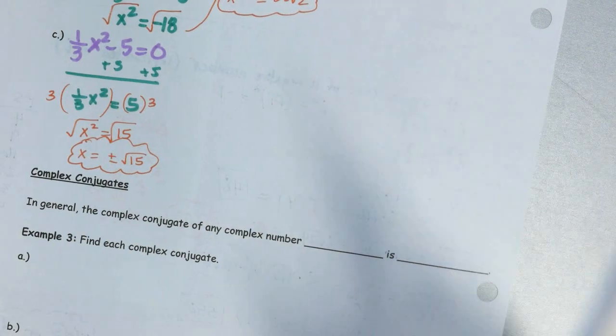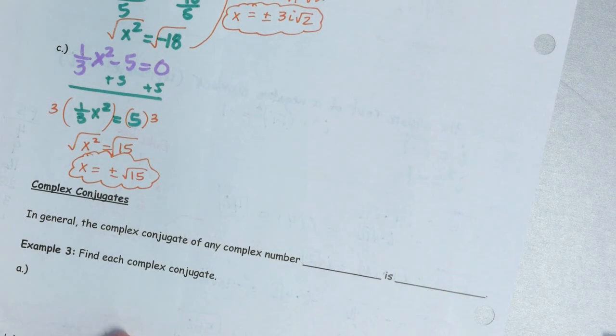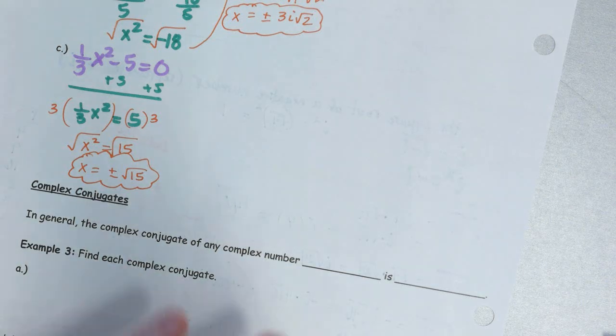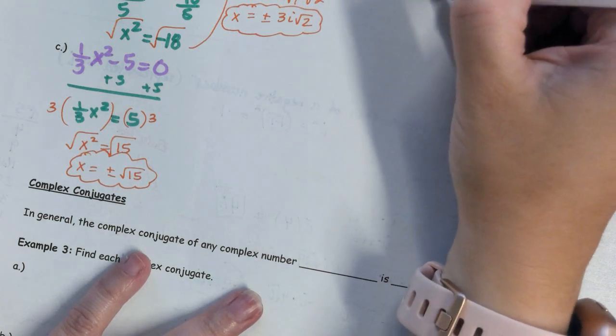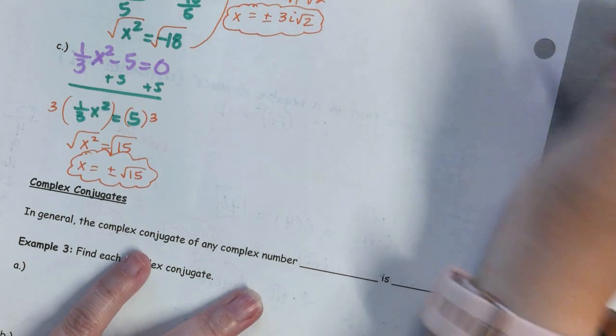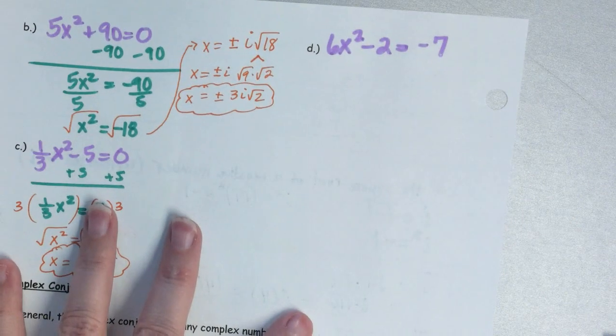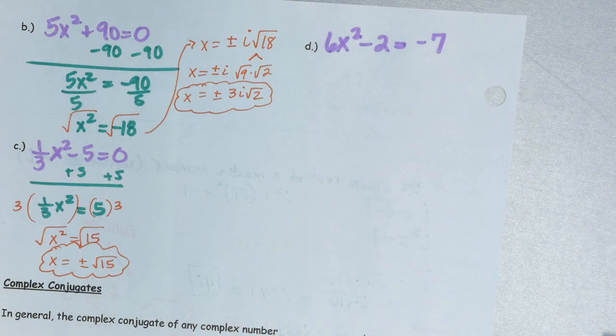Okay, the last one we're going to do some of it together because it involves something that you did in geometry that some of you may or may not remember. So we're going to work our way through that. So we have 6x squared minus 2 equals negative 7.